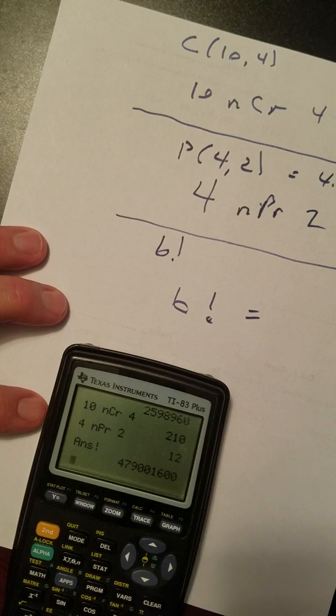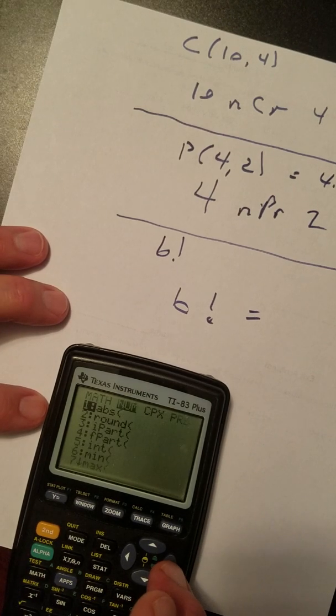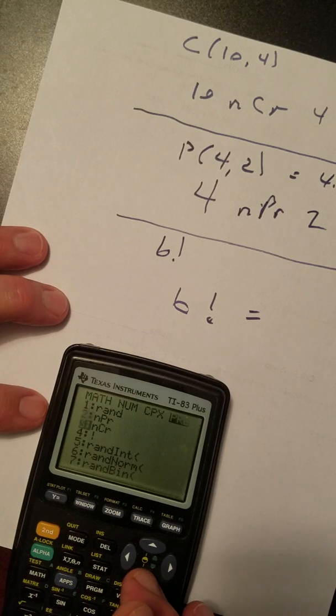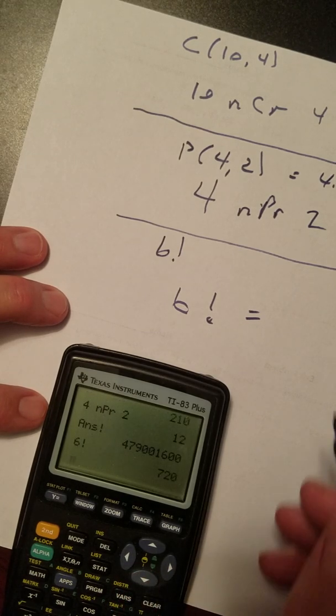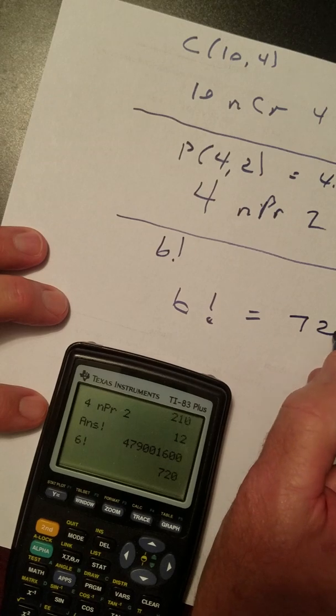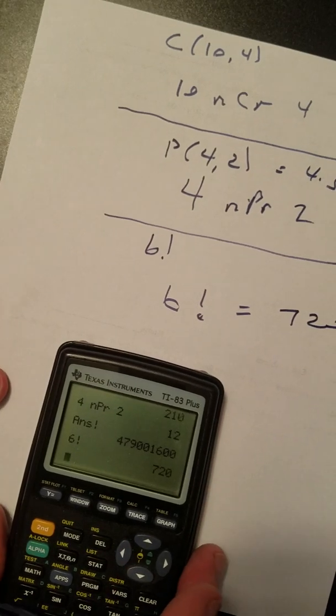Oh, I put in the wrong one, 6 math. Guess I didn't clear it off. 720. So that saves you from multiplying.